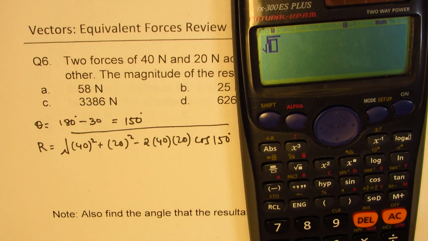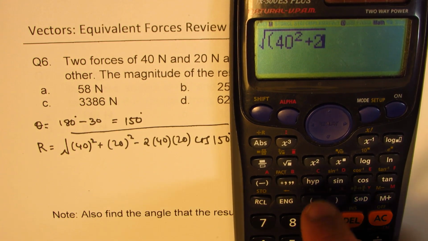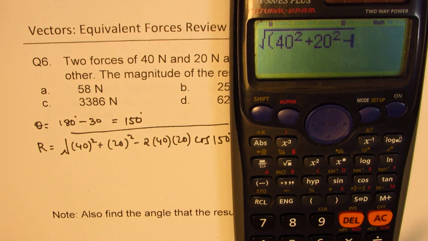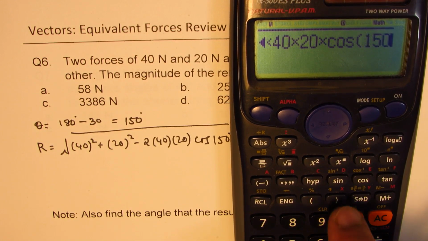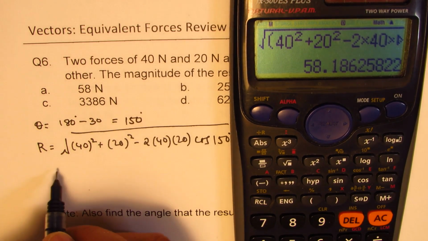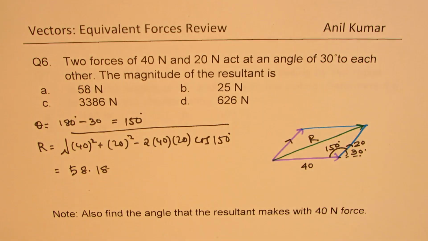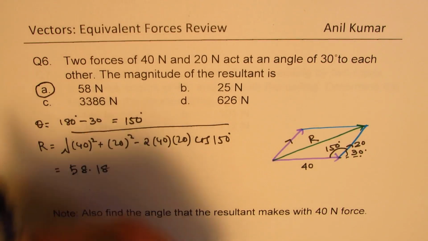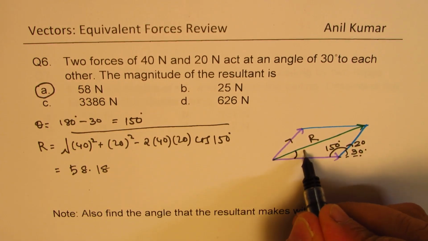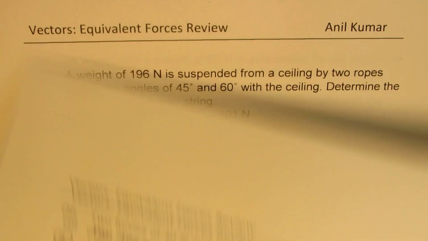So we get square root, and then we'll put 40 square plus 20 square minus 2 times 40 times 20 times cos of 150 degrees equals 58.18. So the first answer A is the correct option. Now here you have to find angle alpha. So this is basically a practice question for you based on what we did so far.